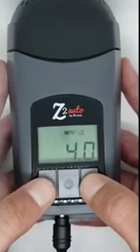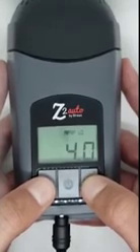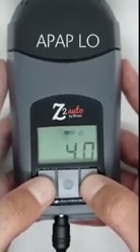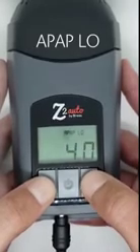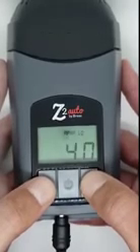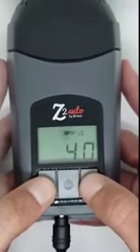It will then show you the low pressure flashing and APAP low. Now do the same thing and use the up or down arrow to set the low pressure to the prescribed setting. Then press and hold the power button until it says accept.